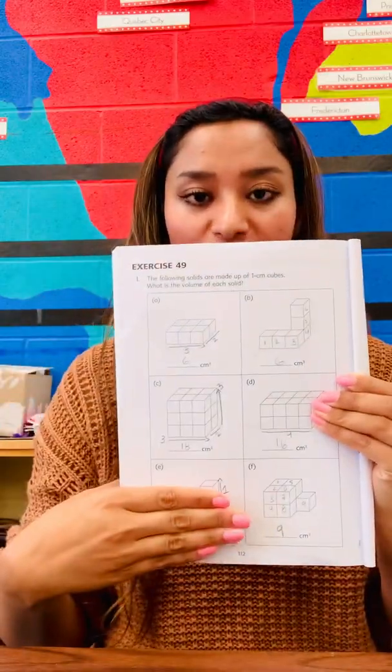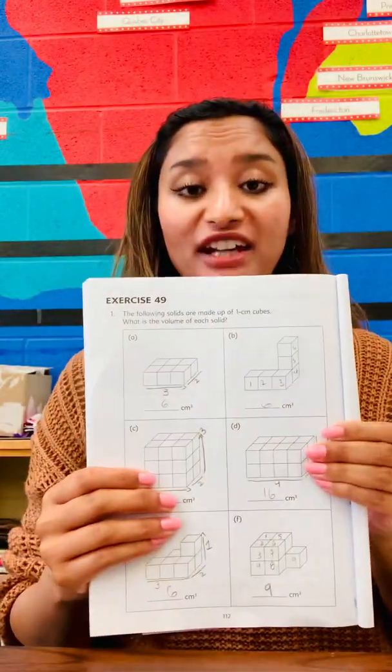It's just one page, and just like our previous exercises, we've been working with finding the volume of each solid figure. That's exactly what you have to do on this page as well. So as we've been talking about, to find a volume, we multiply three things. We multiply height, width, and length, right? To find the volume. And volume is basically how much space a solid figure or something is taking.